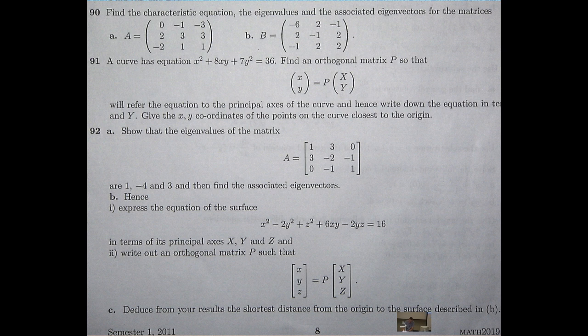Well, it's not quite clear what type of curve this is. But if I can simplify it in terms of these so-called principal axes, big X, big Y, and big Z, then hopefully I can get some idea. So think of this big X, big Y, big Z as a new coordinate system, somehow related to little x, little y, and little z.